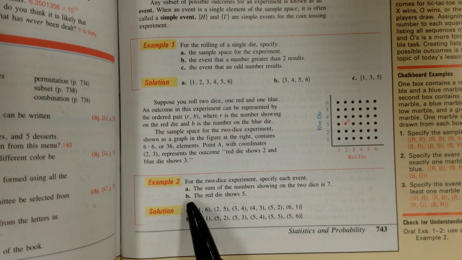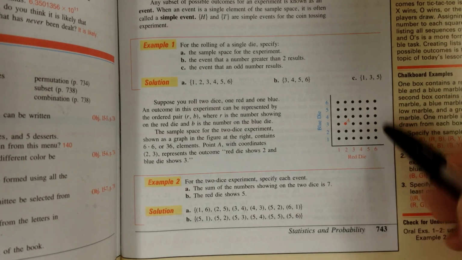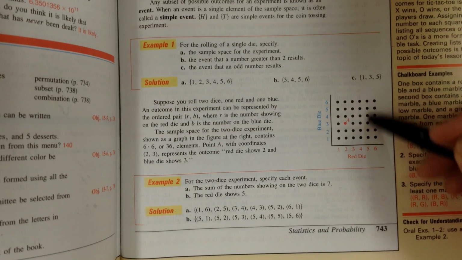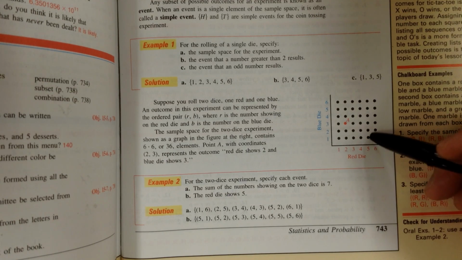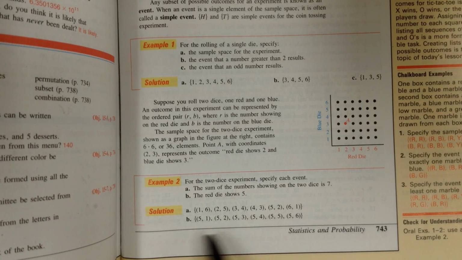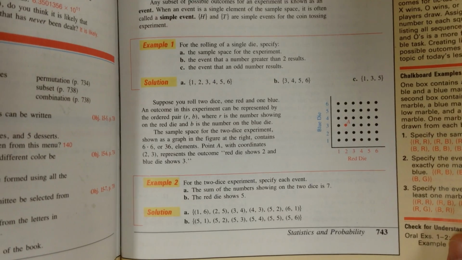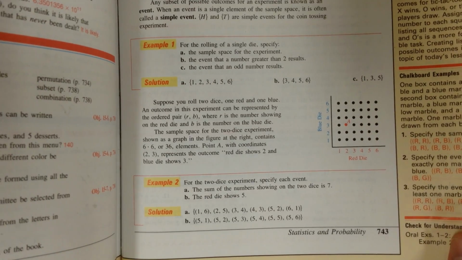Now let's go to B. It says the red die shows up 5. The first die is red, so the red die is 5. It doesn't matter what the blue is, so you're looking at this row right here. You're going to have 5, 1; 5, 2; 5, 3; 5, 4; 5, 5; 5, 6. The red die is 5, and the blue die can be 1, 2, 3, 4, 5, or 6. So that's how you list, or specify, the sample space and the event.